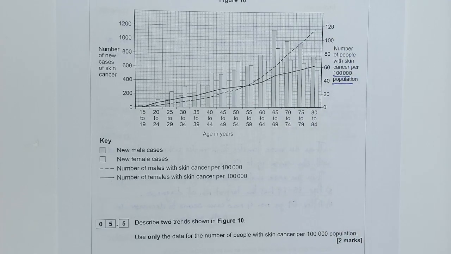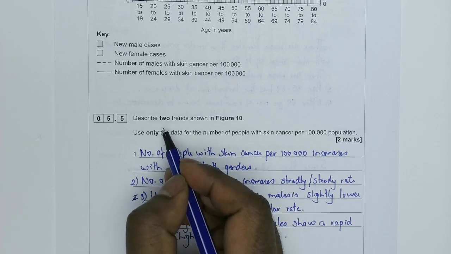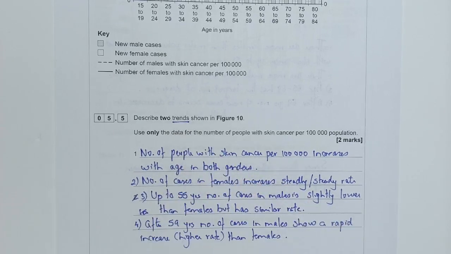So let me write the answer and go through it. Number of people with skin cancer per 100,000 increases with age in both genders. As you can see, in both males and females, the line is actually going up. Now they're asking to describe two trends, so you need to describe the pattern or something that's changing over time.